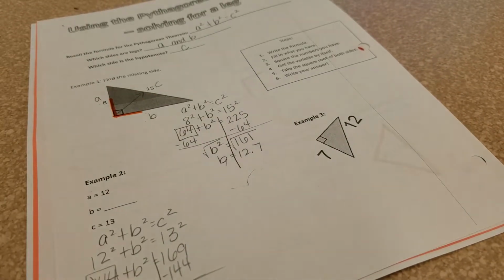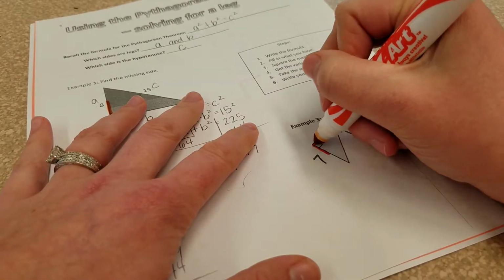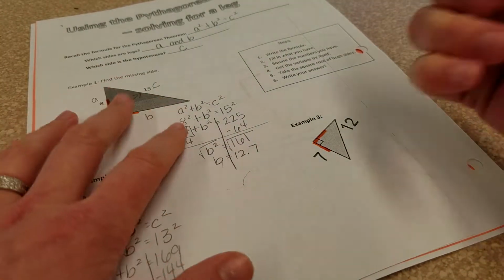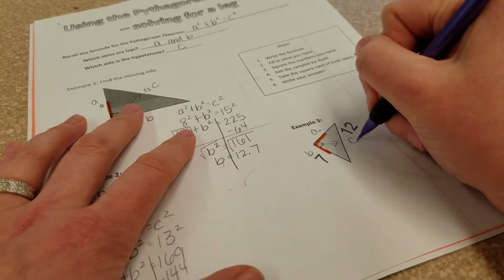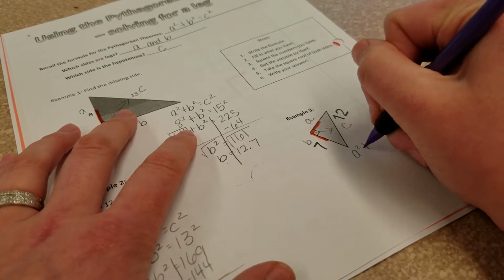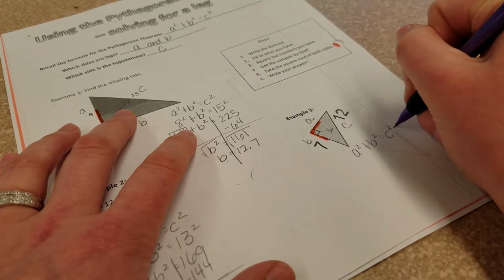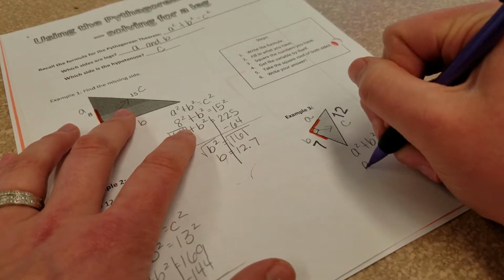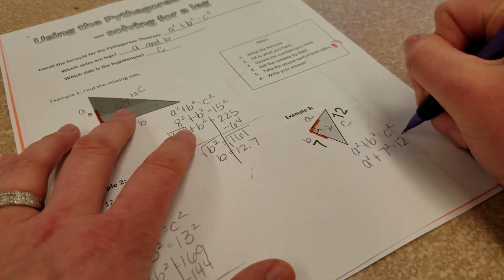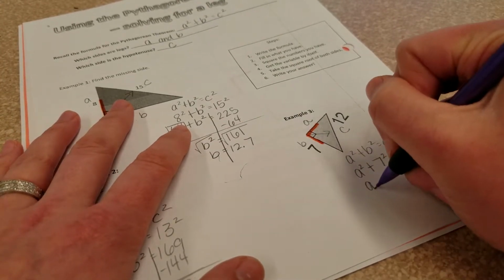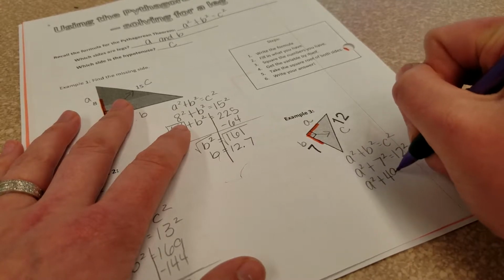Take a look at example 3, my right angle. Here are my legs. So let's go ahead and call this side A, B, across from the right angle is C. So a squared plus b squared equals c squared. Notice I'm going to change this one up. I'm leaving a here. B is going to be 7 squared and c is 12 squared.